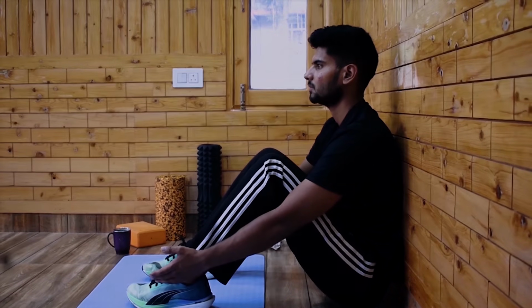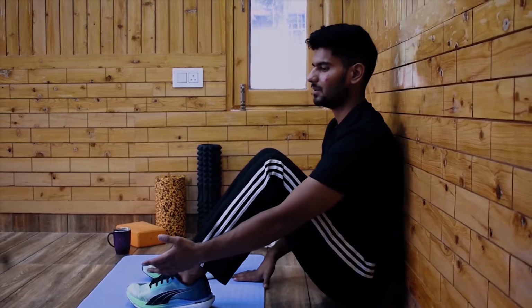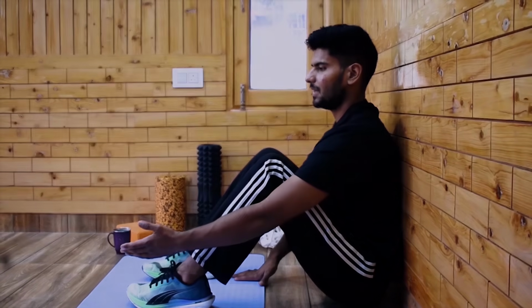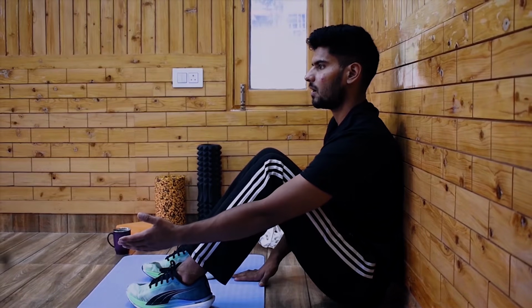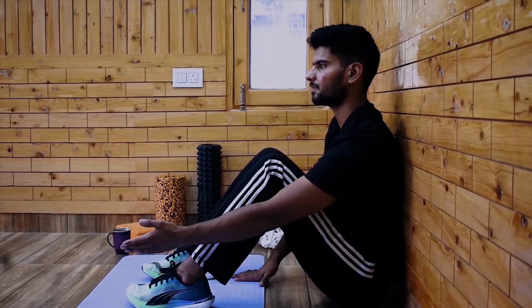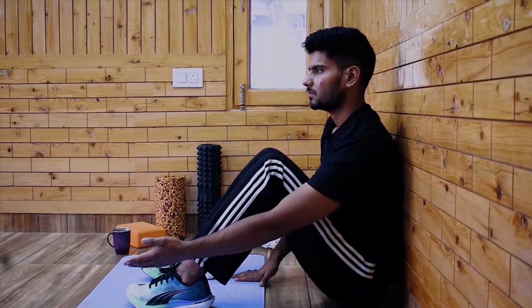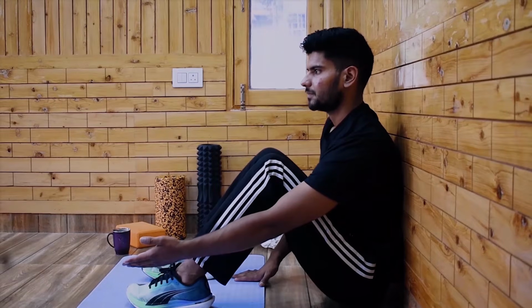Pause. You can reach with both the arms, and if you want to bias the left side, just reach from the left side. Exhale, get the left rib down. Pause. Inhale.